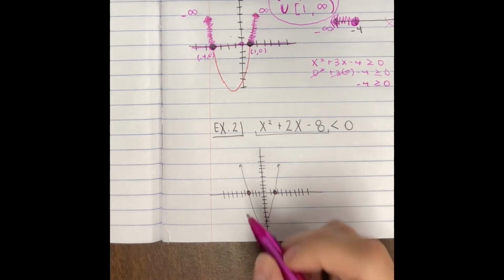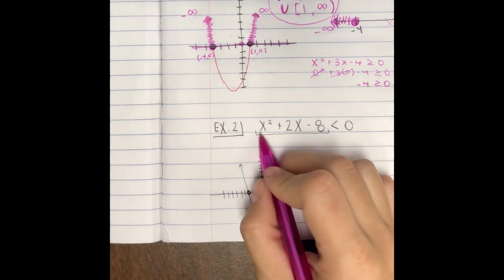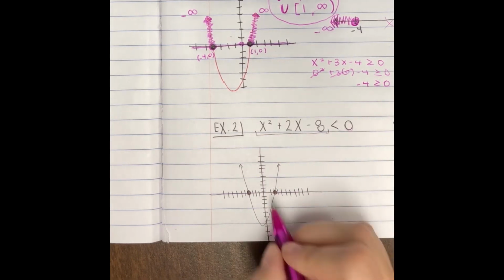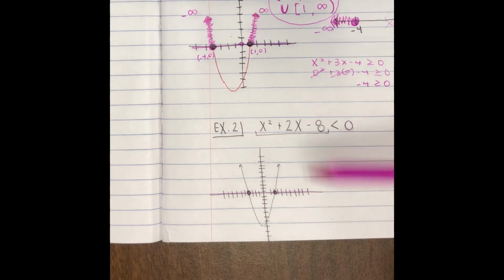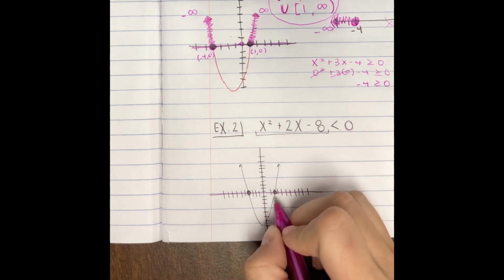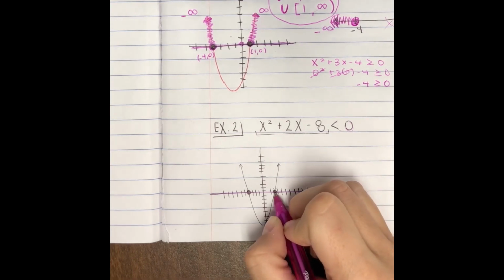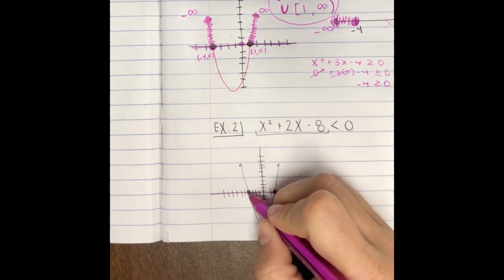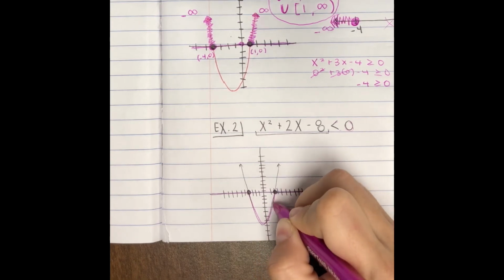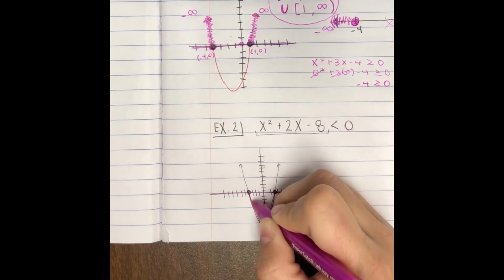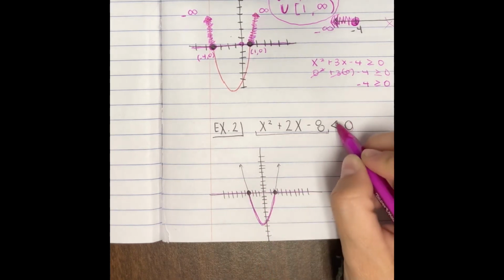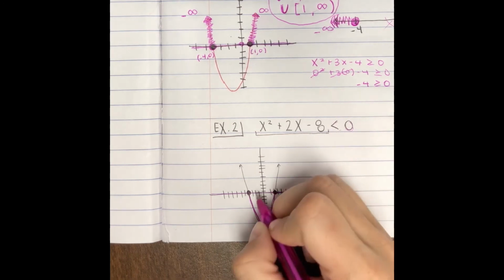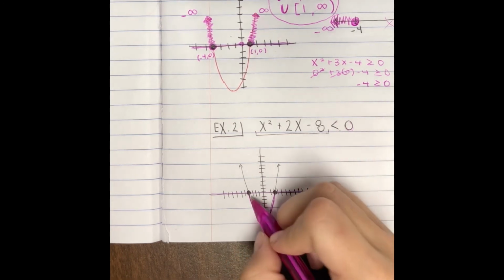So we're looking for where this part is less than 0. Okay, well, here's our 0 line. Here's where y is 0. Before we wanted everything greater than, now we want everything less than, okay? Well, less than doesn't end up going to infinity. It is a limited amount of answers. It just goes from one solution to the other. Since it's less than, not less than or equal to, it's not going to actually include those points, okay?